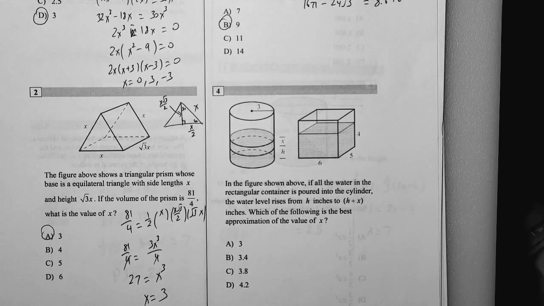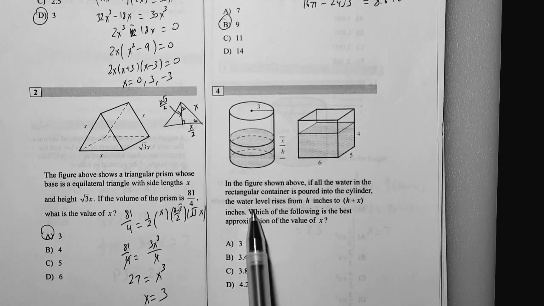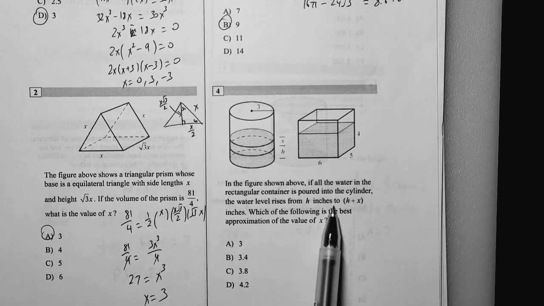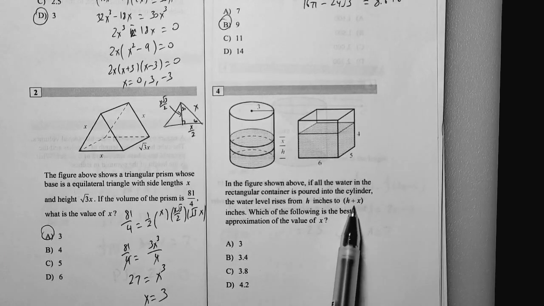In the figure shown above, if all the water in the rectangular container is poured into the cylinder, the water level rises from H to H plus X inches. Which of the following is the best approximation for the value of X?